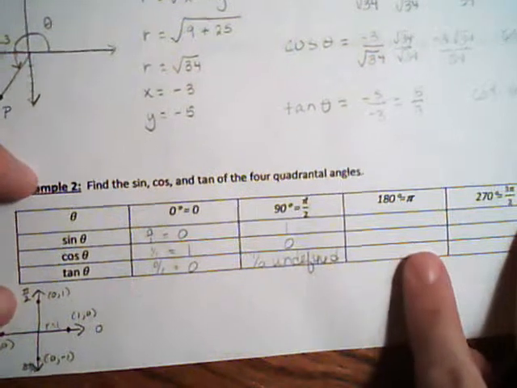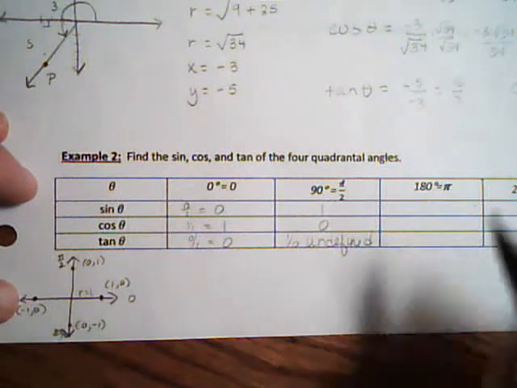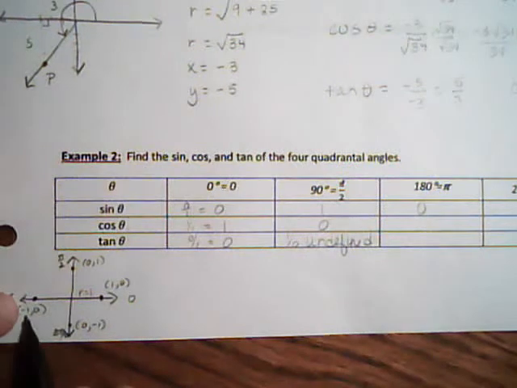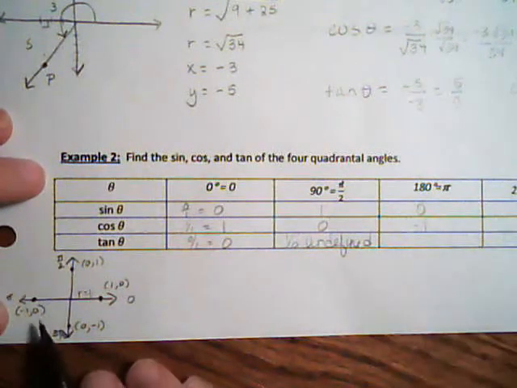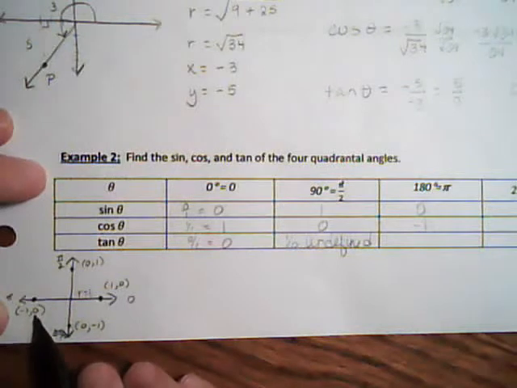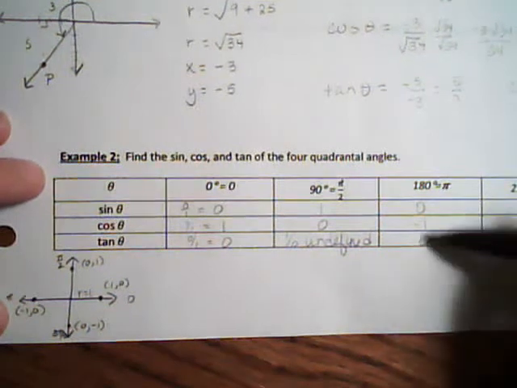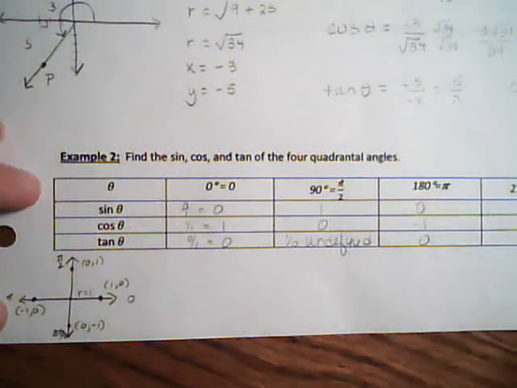If I look at 180 degrees, we would be looking at the point negative 1, 0. So the sine would be y over r, so that's 0 over 1, which is 0. The cosine would be x over r, so negative 1 over positive 1 is negative 1. And the tangent would be y over x, so 0 over negative 1 would still be 0. These values hold true as long as my angle value is 180 degrees or pi radians.